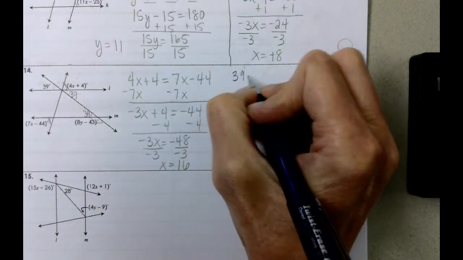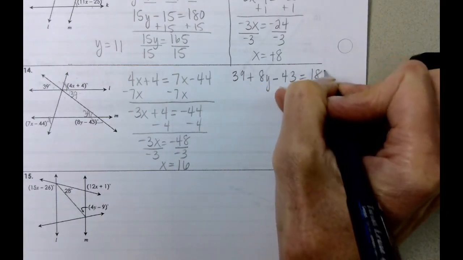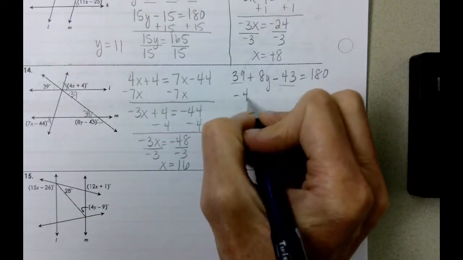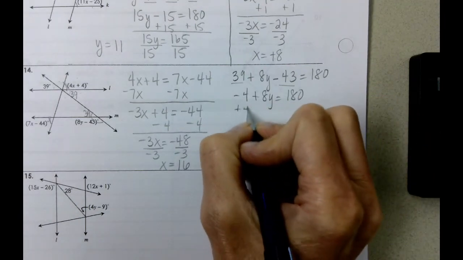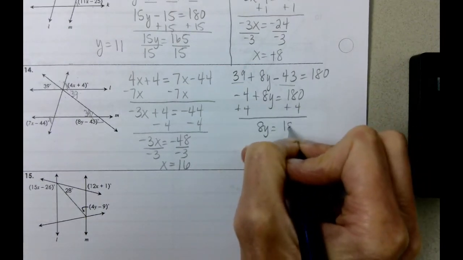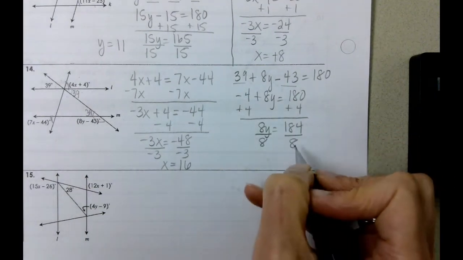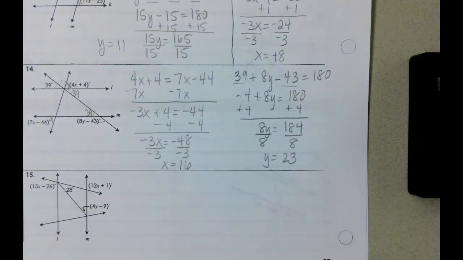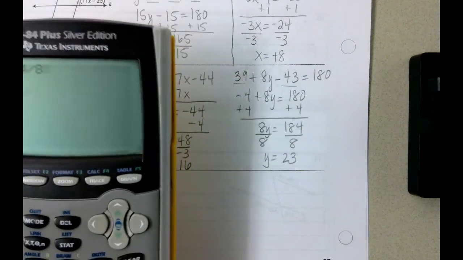So 39 plus 8y minus 43 equals 180. If we combine like terms, then we're going to get negative 4 plus 8y equals 180. Adding 4 to both sides, we get 8y equals 184. And if we divide both sides by 8, let's see, 8 goes in there twice. I think it's 23. Let me see if I can grab my calculator here. 184 divided by 8 is 23.